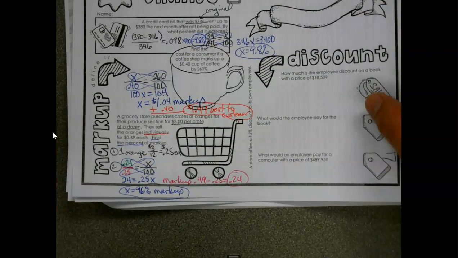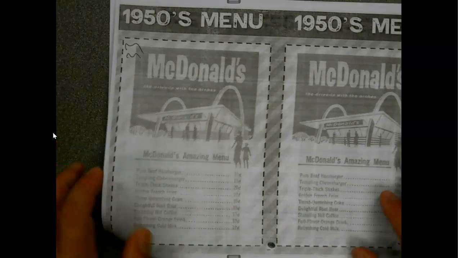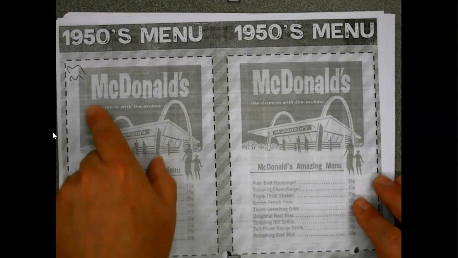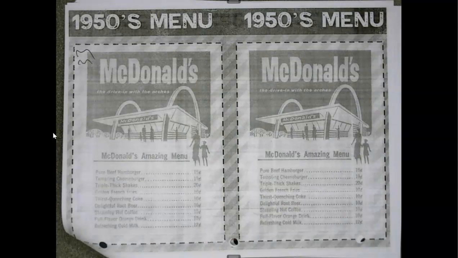We're going to keep that handy because we are going to go into the practice packet. We're going to be starting over on page 33 sideways. We're going way back, people, like way back. Like this is even before I'm born. Now I'm old.